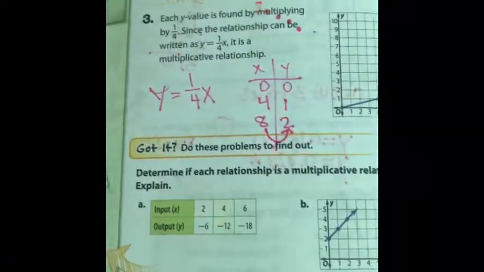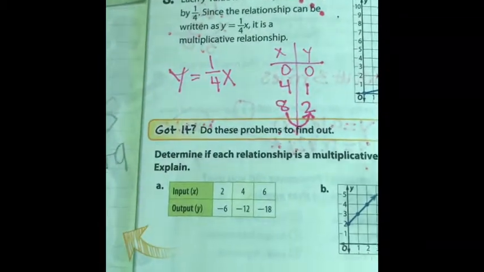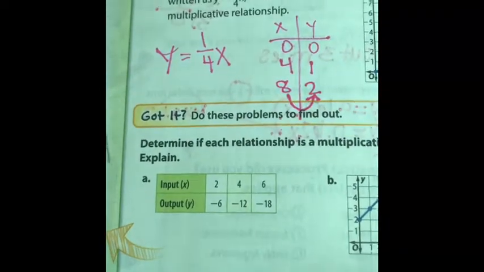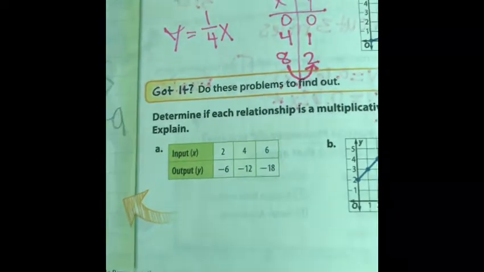I want you guys to take just a minute to work on A, and I want to see you write that as an expression, as an equation. And I want to know, yes, is this multiplicative, or no, this is not multiplicative. So if you'll go ahead and pause the video.